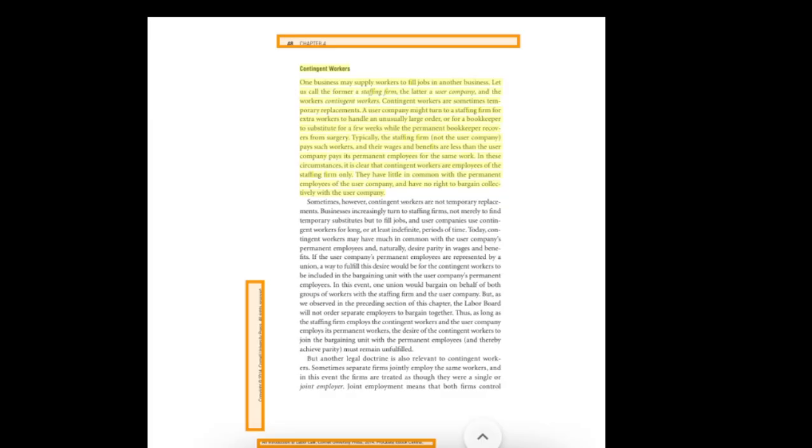Typically, the staffing firm, not the user company, pays such workers, and their wages and benefits are less than the user company pays its permanent employees for the same work. In these circumstances, it is clear that contingent workers are employees of the staffing firm only. They have little in common with the permanent employees of the user company, and have no right to bargain collectively with the user company. Sometimes, however, contingent workers are not temporary replacements. Businesses increasingly turn to staffing firms, not merely to find temporary substitutes but to fill jobs, and user companies use contingent workers for long, or at least indefinite, periods of time.